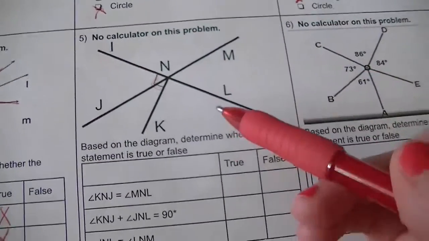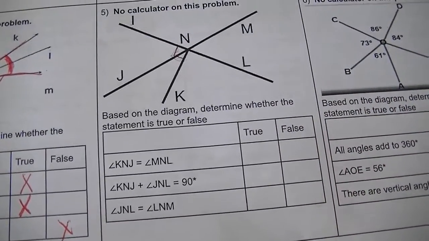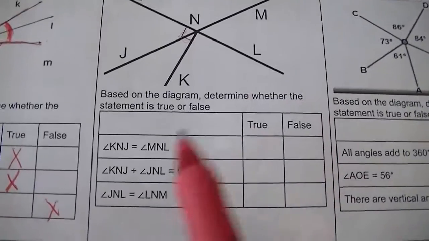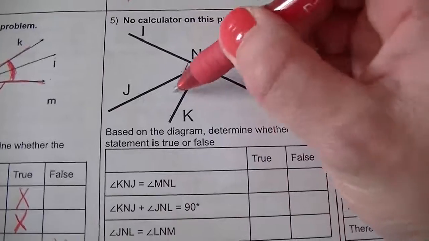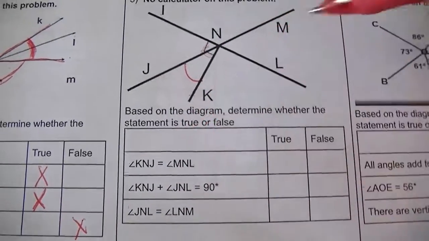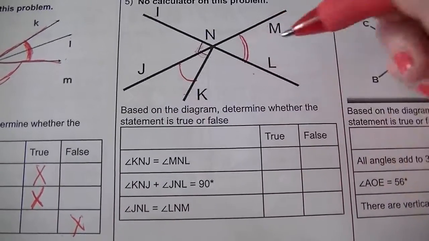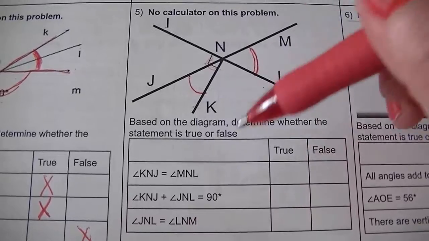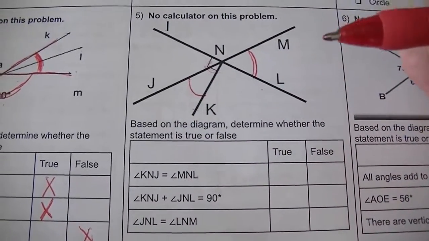I think from here, let's go ahead and read through our options to select true or false. Angle KNJ, so this angle right here, is equal to angle MNL. Okay, so to determine if those are congruent or equal to each other, I need to figure out if they're vertical to each other.